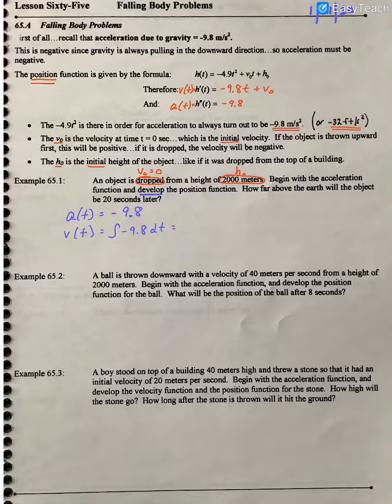I'm just going to work across my page here. The integral of negative 9.8 is going to be negative 9.8 t, and then of course it's an indefinite integral, so we're going to say plus c. What do we know that can help us find what c is? The fact that we know our initial velocity, v of 0 is equal to 0, will help us to find it.